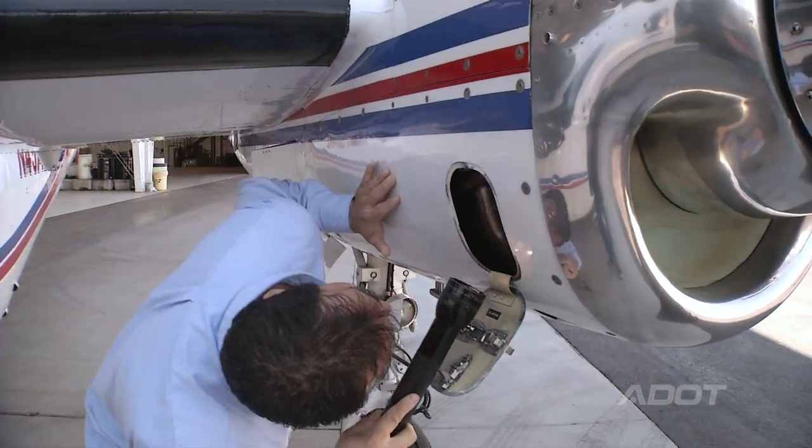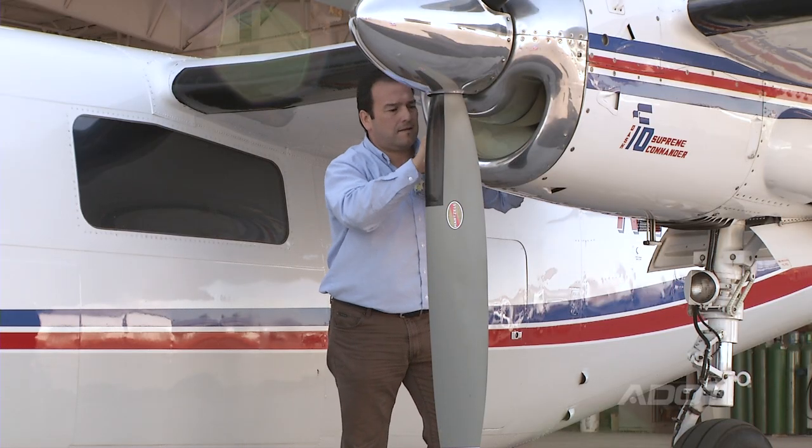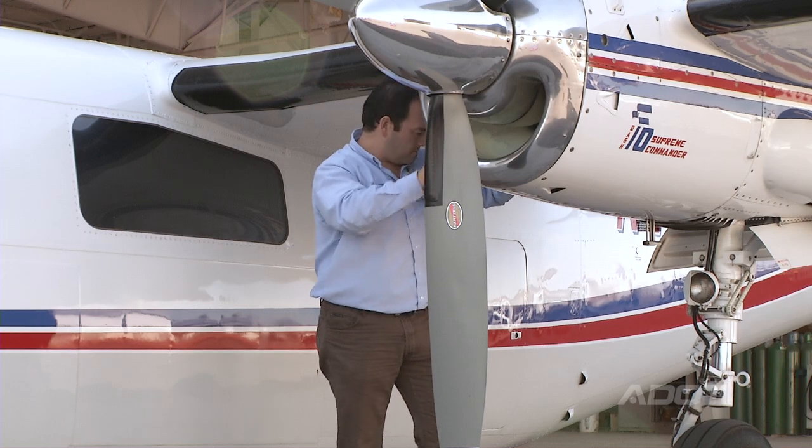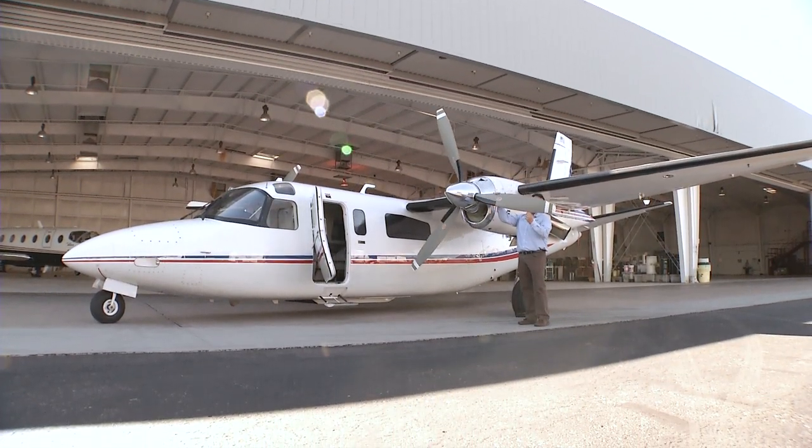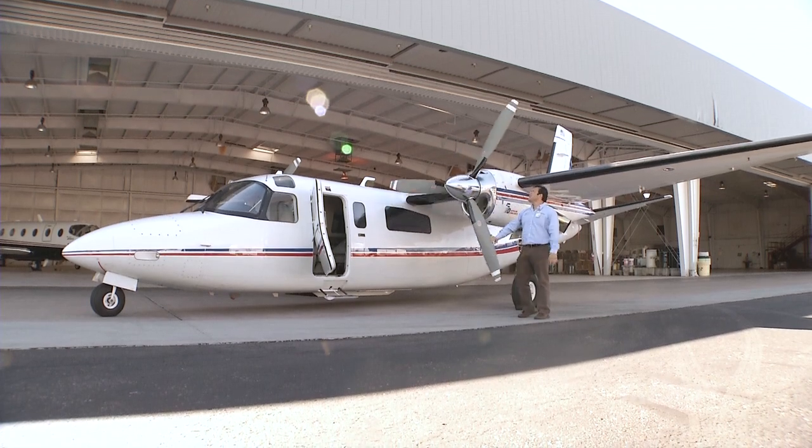We've owned this airplane since the 80s. The FAA requires us to maintain airplanes into an airworthy standard. The cost of maintaining an obsolete and aging aircraft is expensive because while some of the parts are still available, some of them are not and have to be specially made.